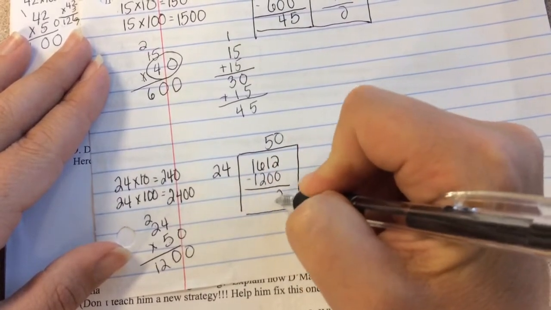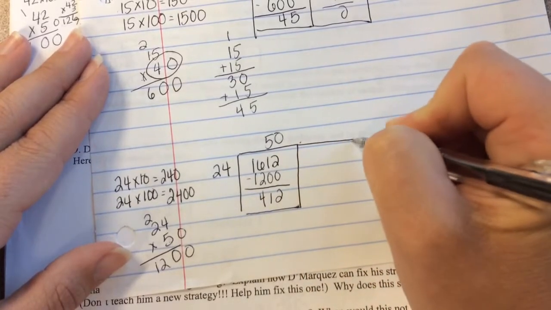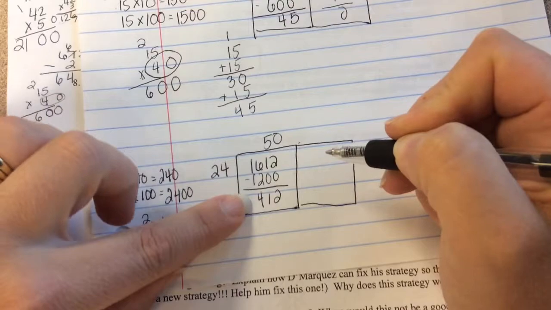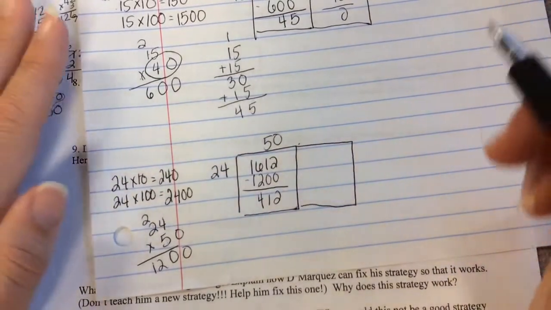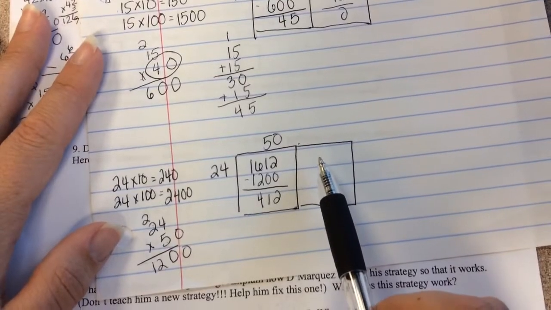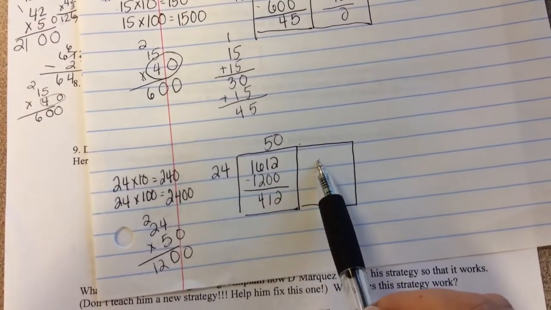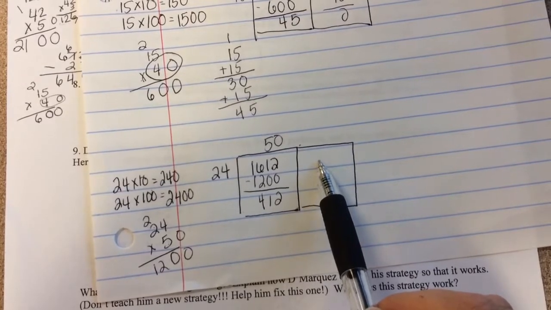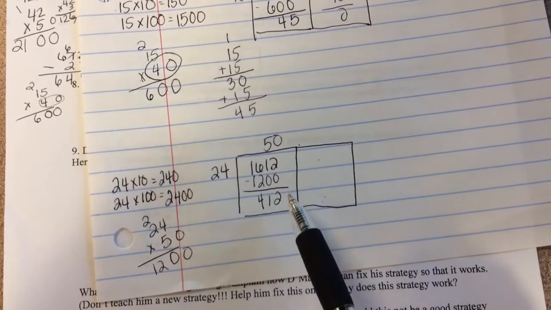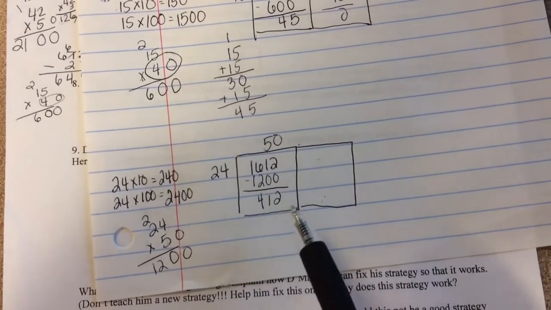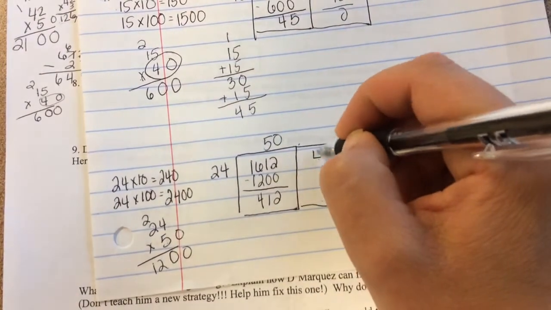2 minus 0 is 2. 1 minus 0 is 1. 4. 1 minus 1 is 0. That's why I didn't write anything. So I am making my boxes large enough. If you notice, every time I make my division boxes, I'm making them have 3 lines so I can write the number I'm working with, what I multiplied by, and then enough to subtract. I'm not squishing it in. Some of you are making mistakes when your work is squished in and you can't see everything. So I'm going to get 412.